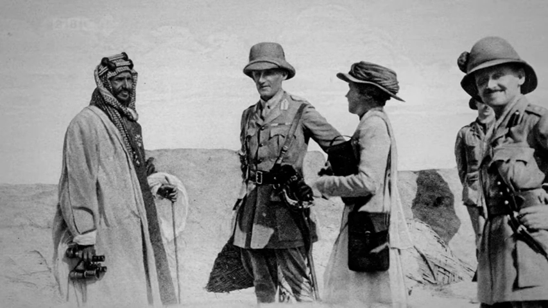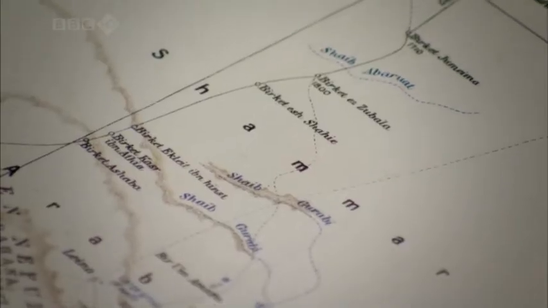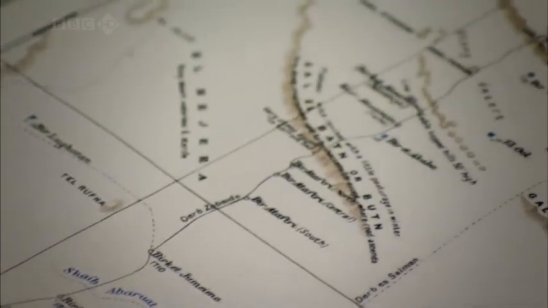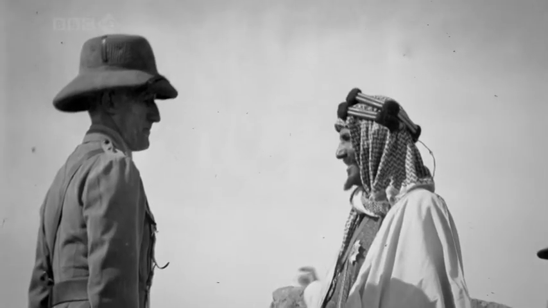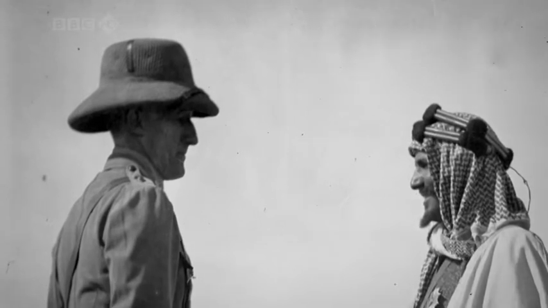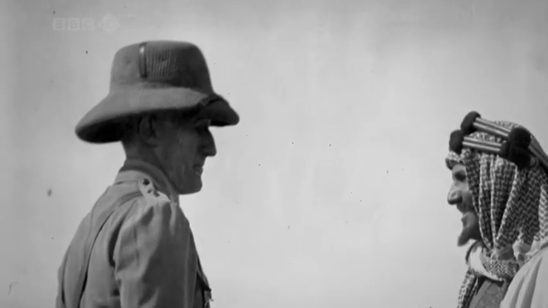Ibn Saud argued that to impose linear boundaries upon his tribespeople was completely unsuitable because it didn't work for the way in which they moved and they transmigrated across this whole space. What he suggested instead was to keep the boundaries fluid and to keep them open. This idea of making a map to reflect fluidity and openness was mocked by the British.